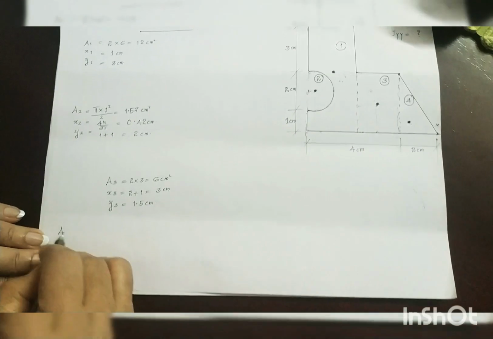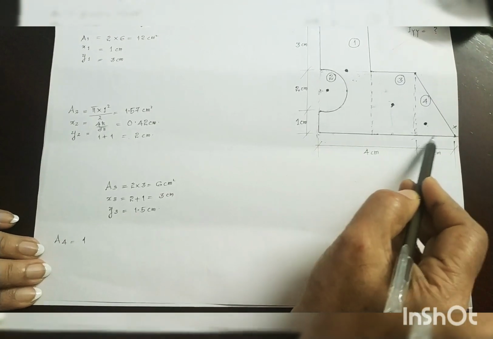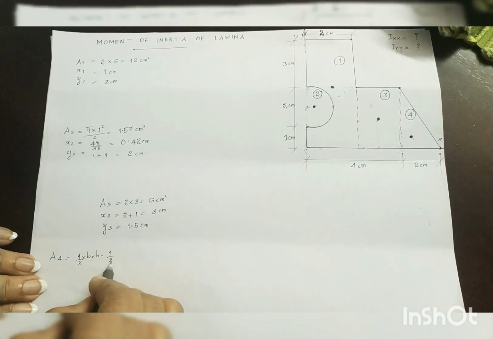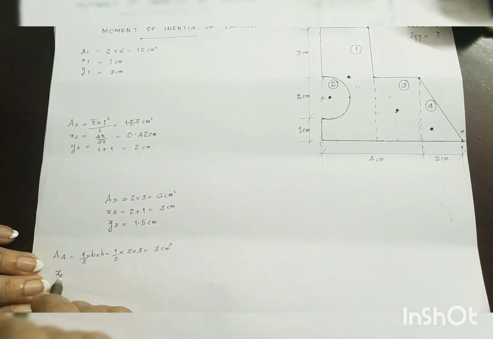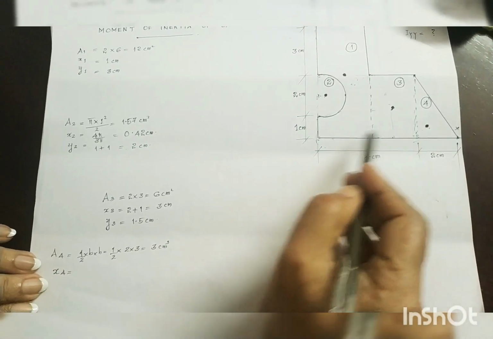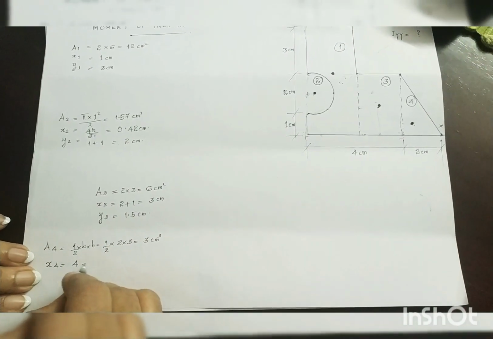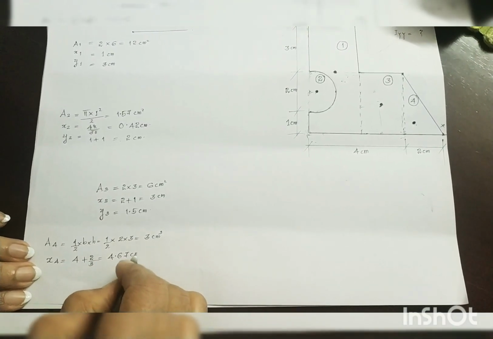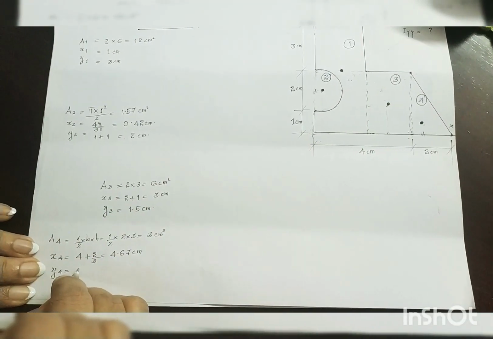And for the fourth figure, it's a right triangle, the area is half into base into altitude, half into 2 into 3 is equal to 3 square centimeters. And x4 is the centroidal distance from the leftmost axis, which is 4 plus 2 by 3, 4.67 centimeters. And y4 is the distance from the bottommost axis, the height is 3, 3 by 3, it is 1 centimeter.